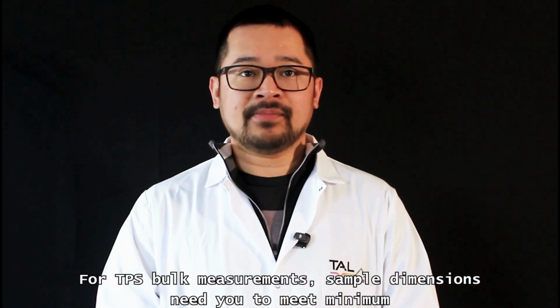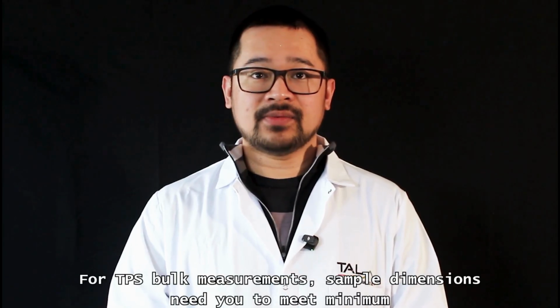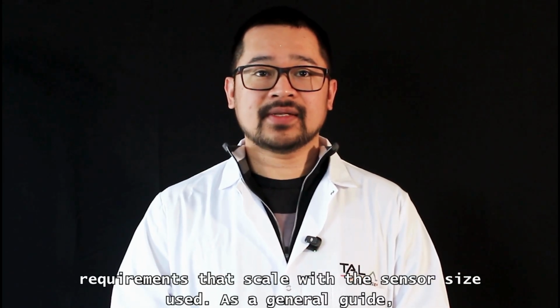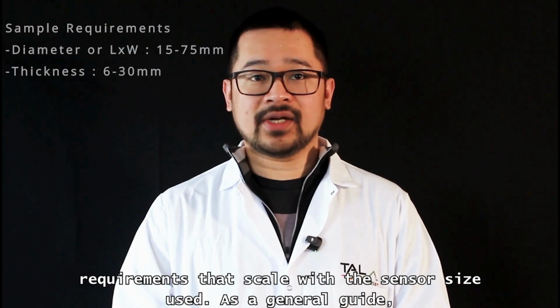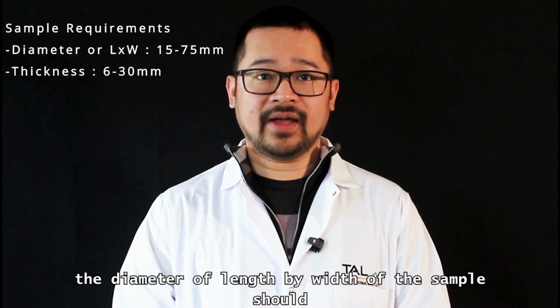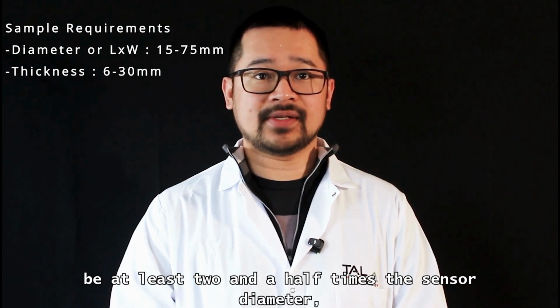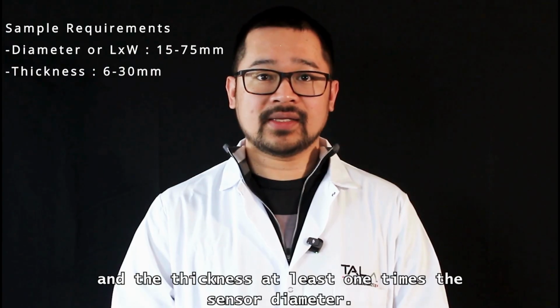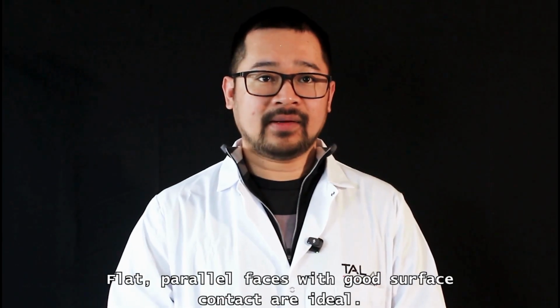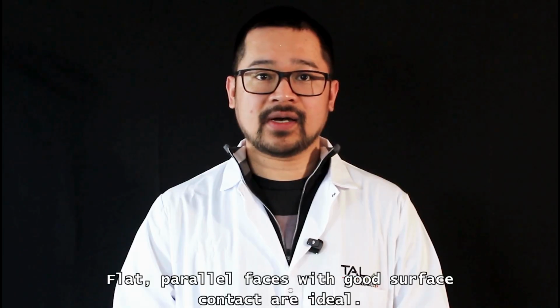For TPS bulk measurements, sample dimensions need to meet minimum requirements that scale with the sensor size used. As a general guide, the diameter or length by width of the sample should be at least 2.5 times the sensor diameter, and the thickness at least 1 times the sensor diameter. Flat, parallel faces with good surface contact are ideal.